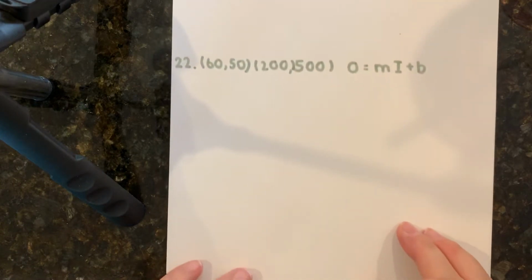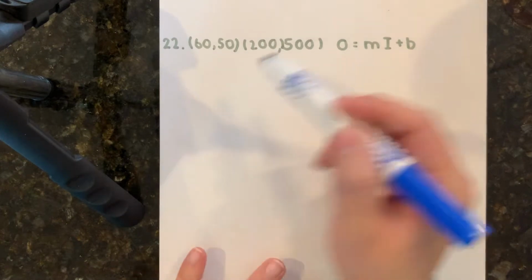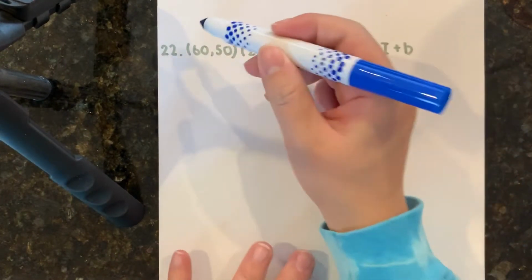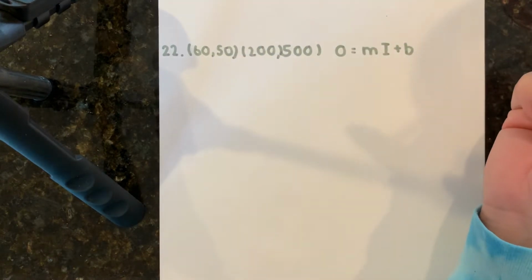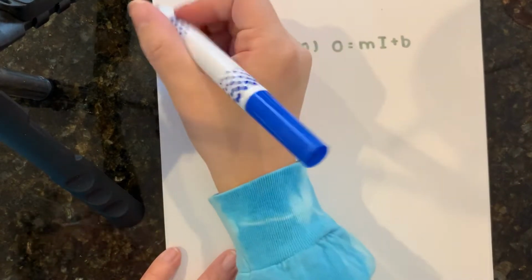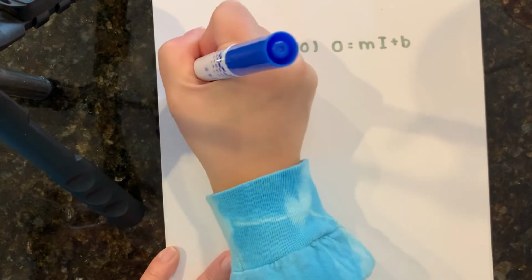Now number 22 is tricky, so you had to come up with your line that best fits all the points, and this is the line that I came up with, which was (60, 50) and then (200, 500), which was kind of in the bottom left corner and then the top right. So you should try and match up your straight edge with those points, and that will show you how you come up with those points.